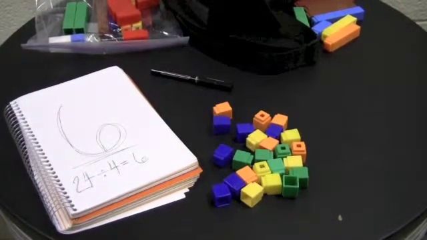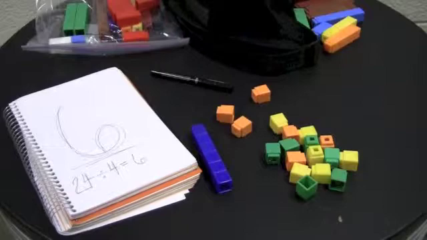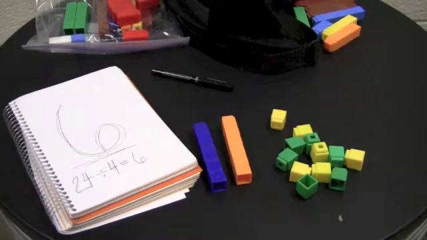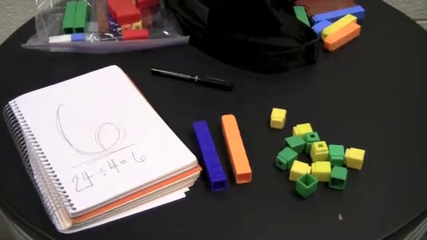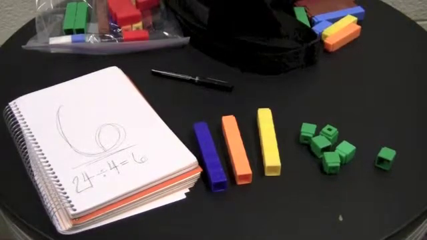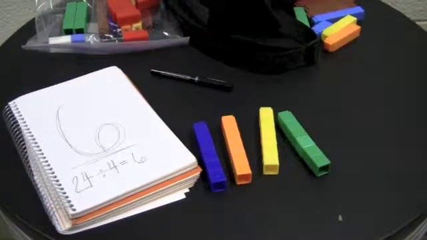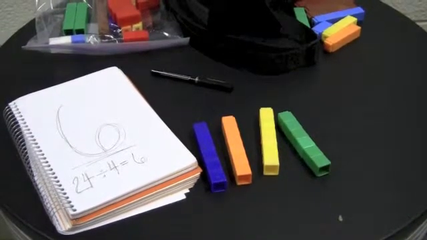But how can we prove that? There's 1. There's 2. We still have blocks left. 3 groups. 4. 4 equal groups of 6 blocks.